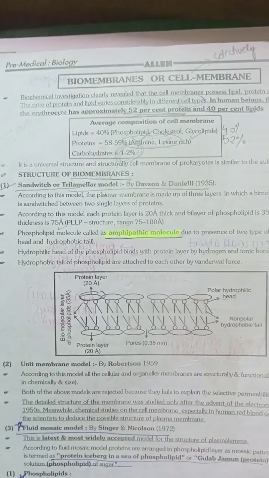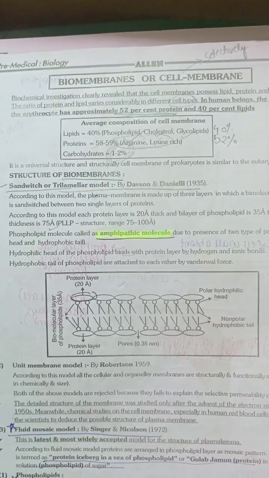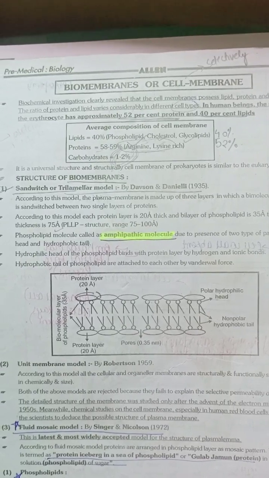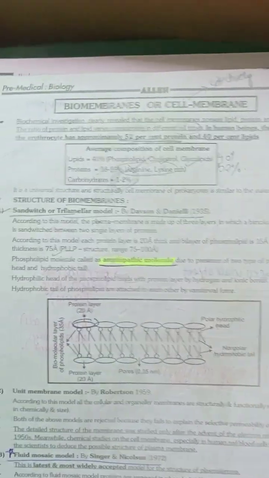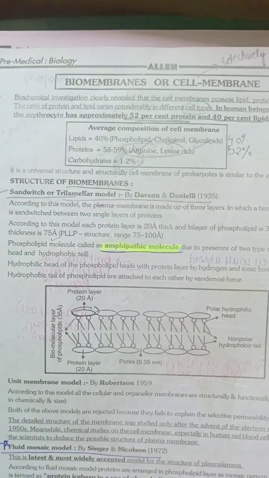That is why this phospholipid molecule is known as an amphipathic molecule. Why? Amphi means both. So we have two types of parts: a hydrophilic head and a hydrophobic tail.